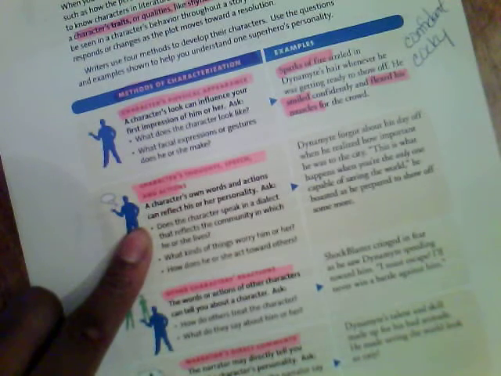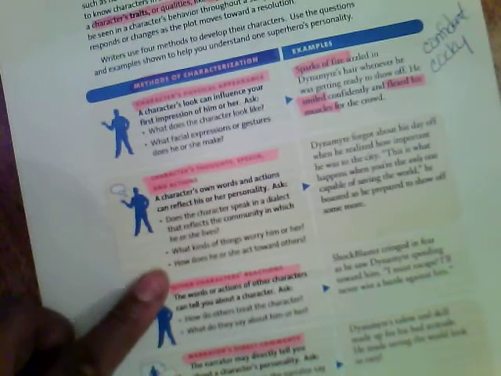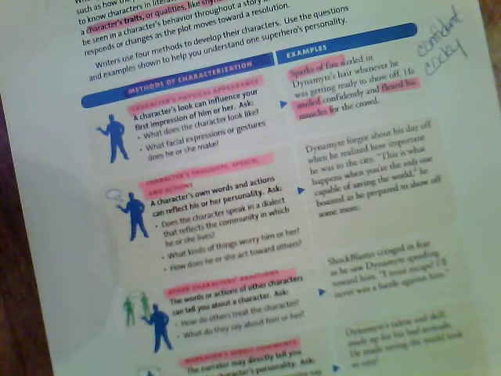A character's own words and actions can reflect his or her personality. Ask, does the character speak in a dialect that reflects the community in which he or she lives? What kinds of things worry him or her? How does he or she act toward others? Again, I want you to think about me, Mrs. Miller, and the way that I speak, some of the phrases that I use, and the things that I get worried about, and how I act toward others. Based on these three things, you should be able to tell some of my traits or my qualities.